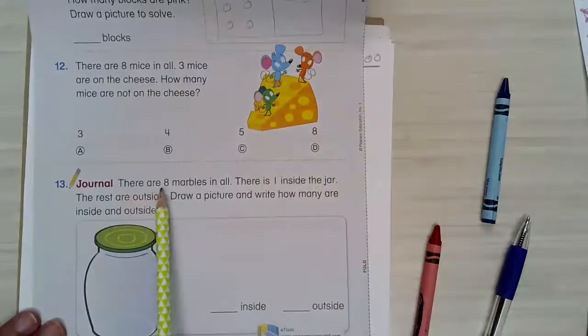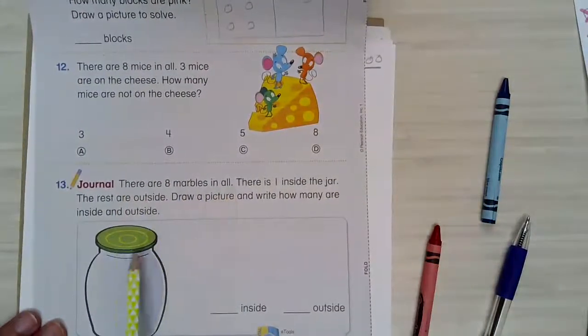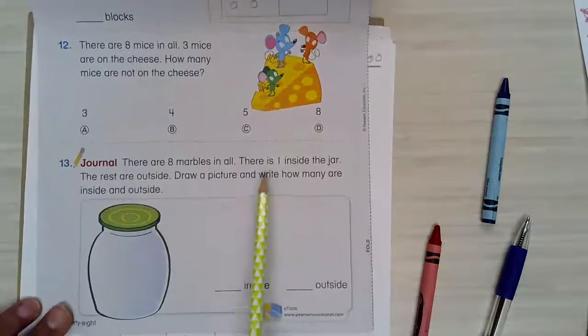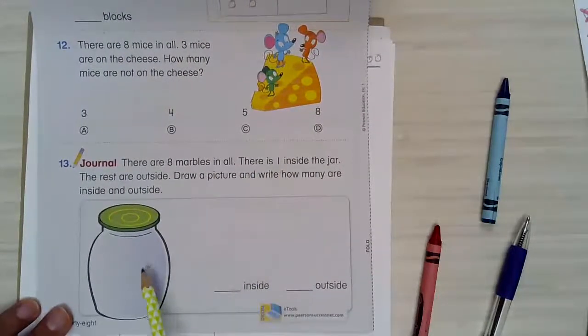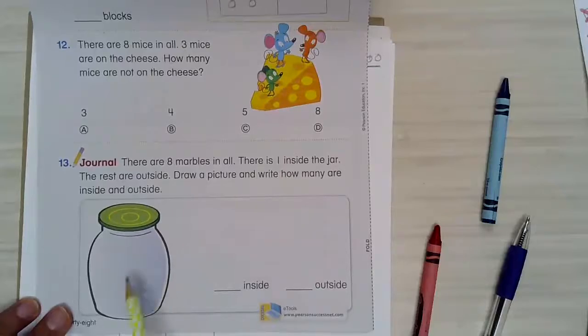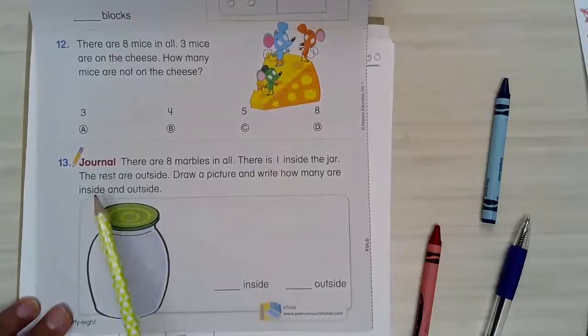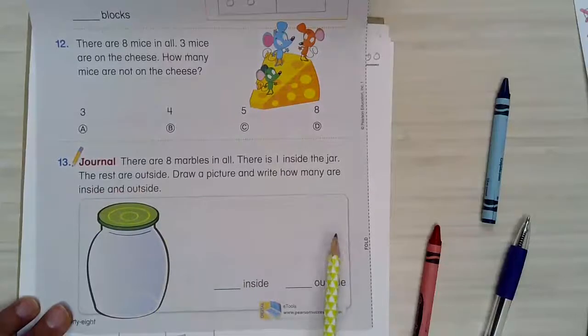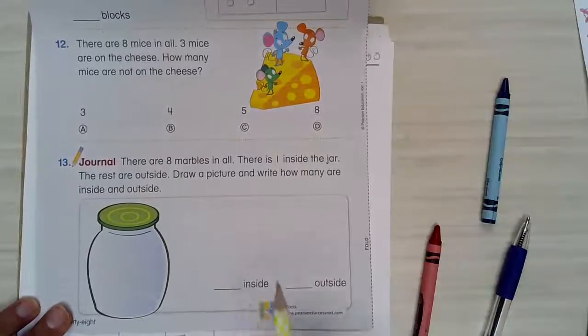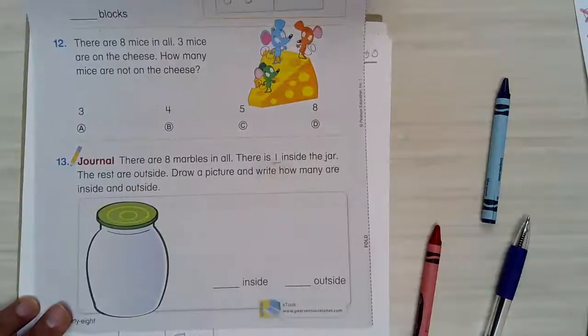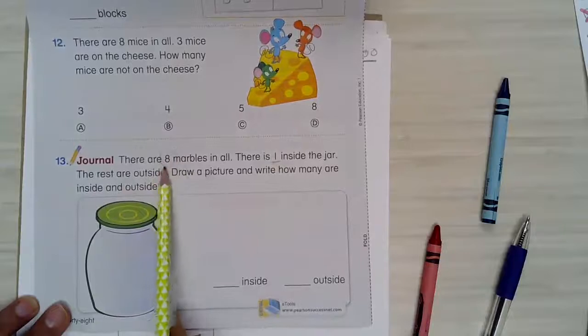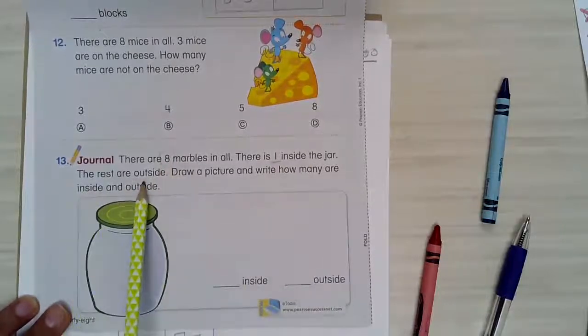All right. There are 8 marbles in all. So total, 8 marbles. There is 1 inside. So you're drawing 1 marble inside the jar. The rest are outside. So inside, you're going to put 1 because they tell you 1. They told you 1 is inside. So 1 marble will be inside. Total, 8. So the rest are outside.